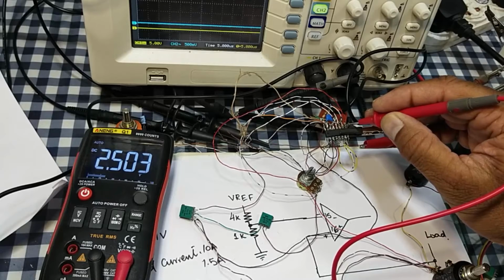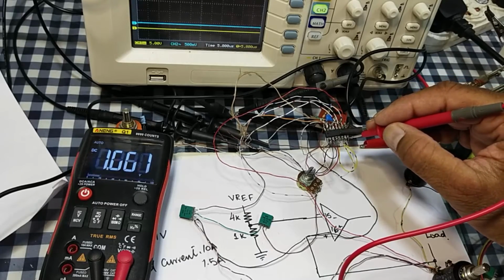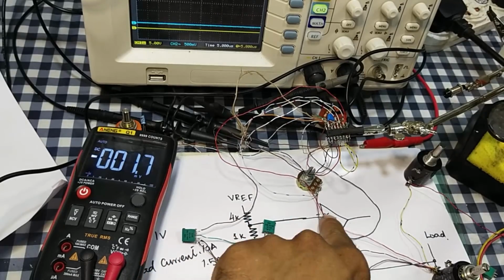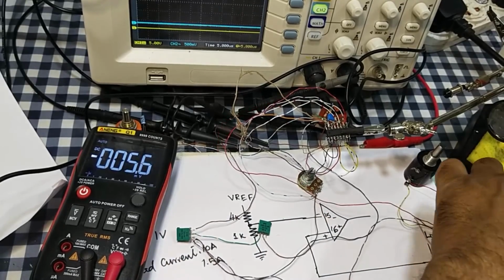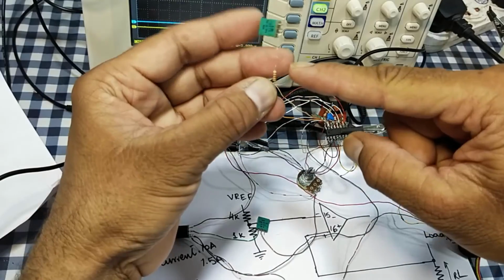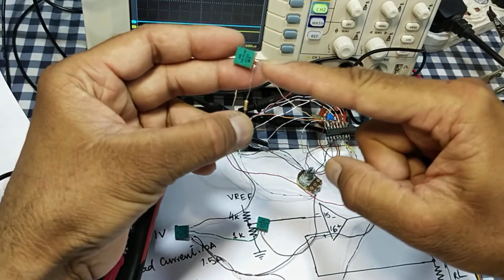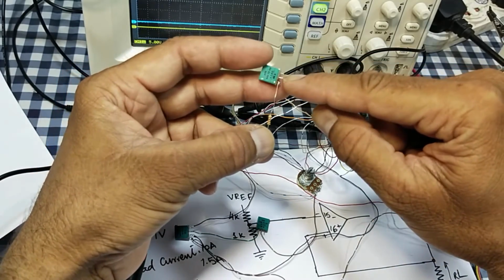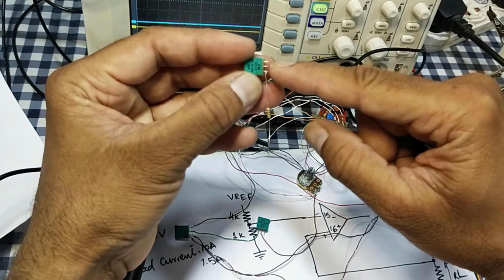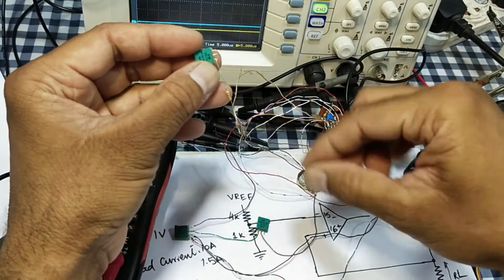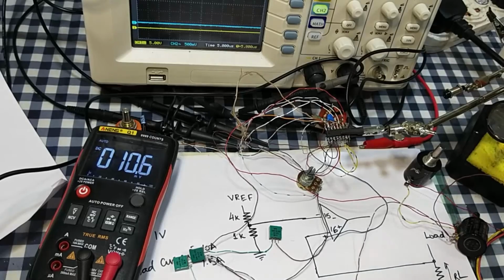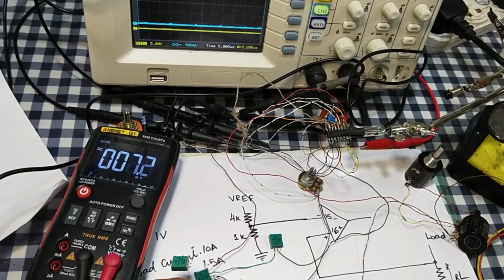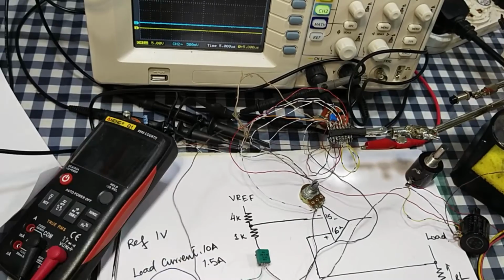Now we have to connect this current limit circuit. For that we have to connect pin number 15 to a voltage divider network with 1 kilo ohm and 4 kilo ohm. I have this 1 kilo ohm resistor and 4 kilo ohm resistor, adjusted by this potentiometer. So we will connect one end to the reference voltage and this end to the ground, and we will take 1 volt reference for the current limit error amplifier to sense the current, to limit the current for short circuit detection.